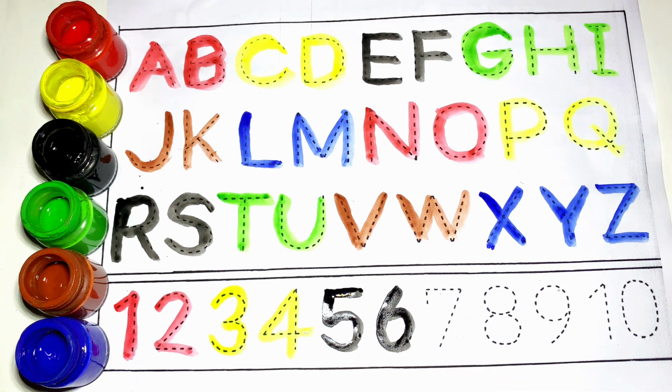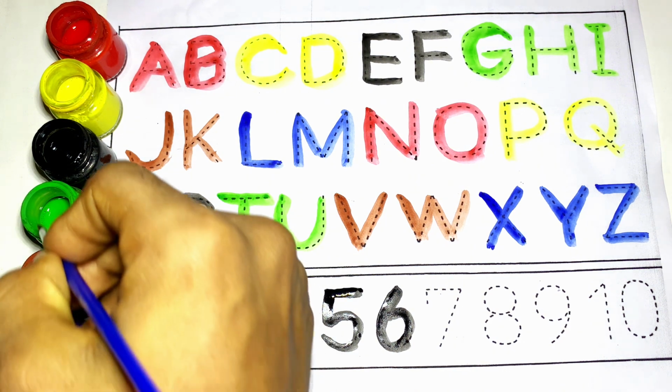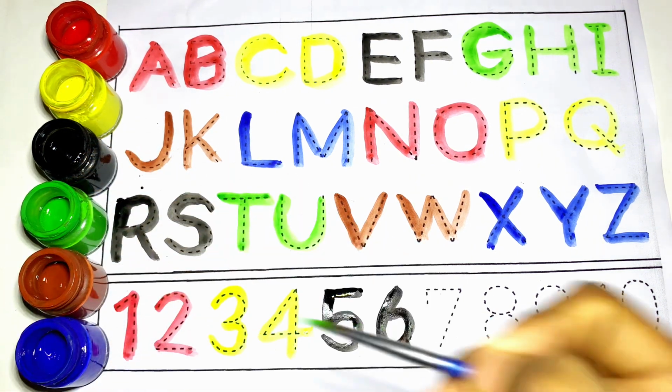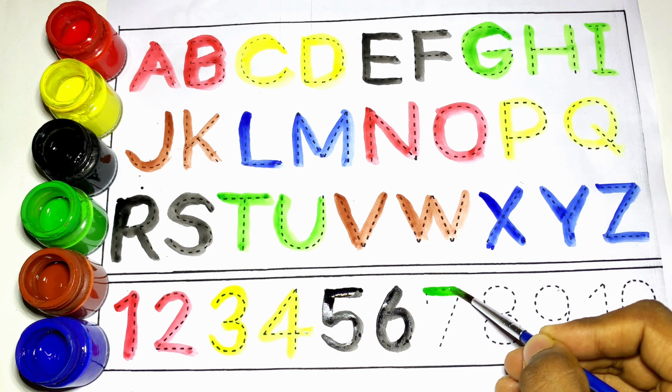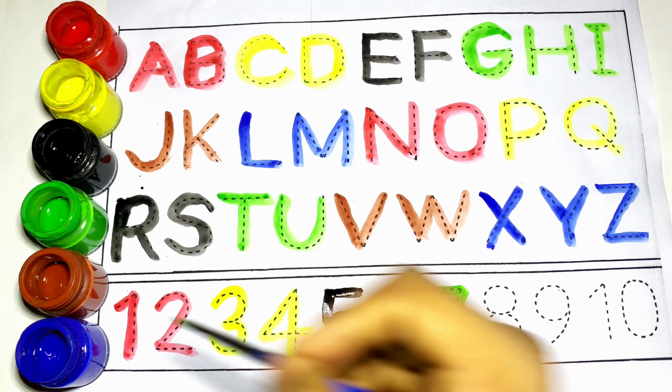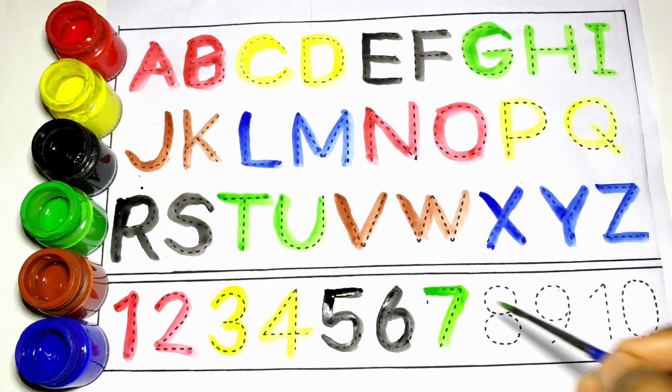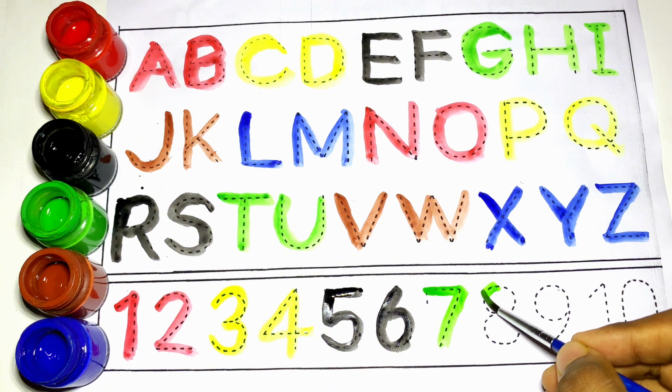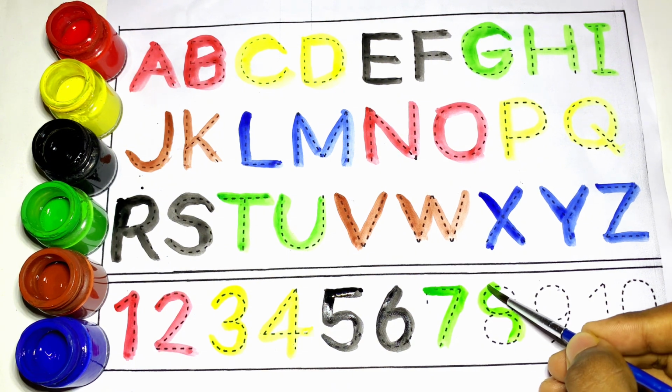Kids, now I draw 7. The number 7. And use green color. Kids, again use green color and draw 8. The number 8.